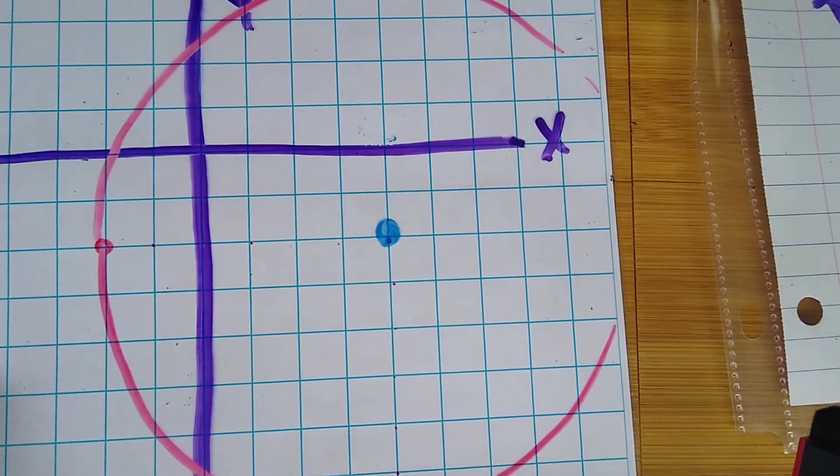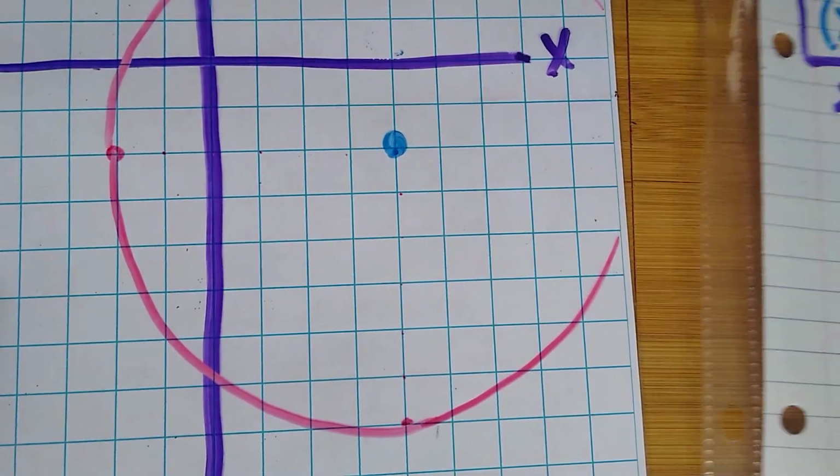Okay, and then in the next video, I'm going to show you quickly how I would use GeoGebra again just to check my work.